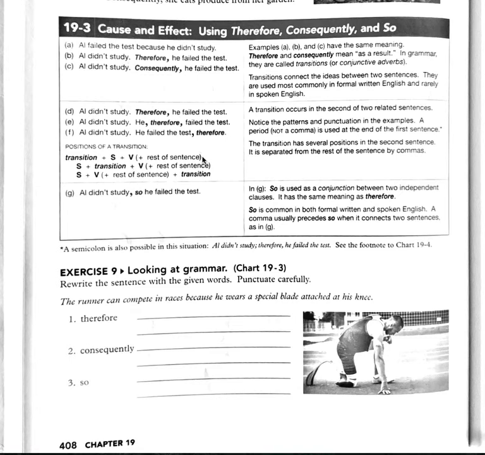What's more common? Letter D. Look at letter G. Al didn't study, comma, so he failed the test. In G, so is used as a conjunction between two independent clauses. It has the same meaning as therefore.